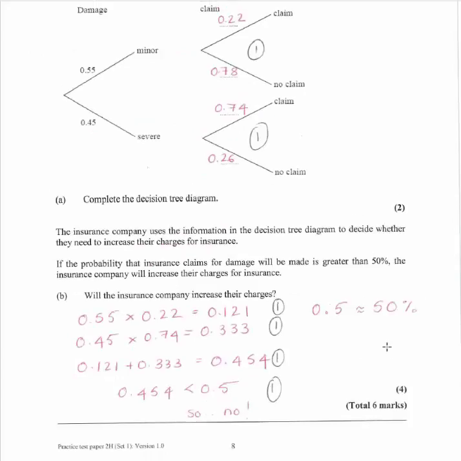The insurance company uses the information in the decision tree to decide whether they need to increase their charges for insurance. If the probability that the insurance claim for damage will be made is greater than 50%, the insurance company will increase their charges for insurance. Will the insurance company increase their charges? Okay, so we need to work out what the probability of someone making a claim is. And if it's bigger than 50%, then we're going to say yes.